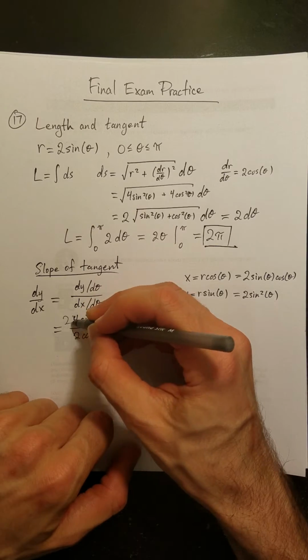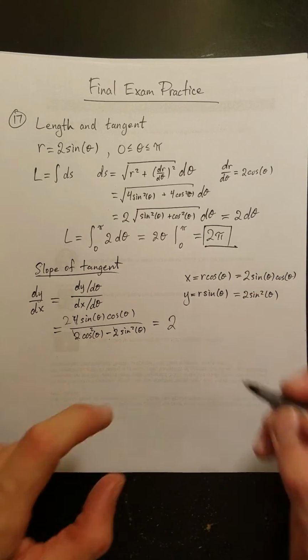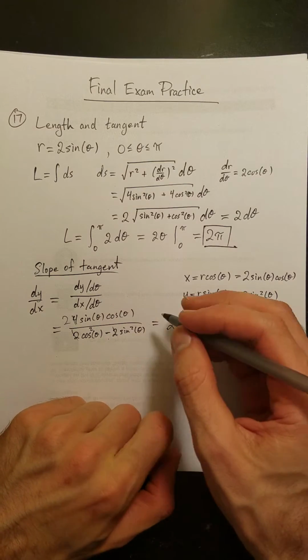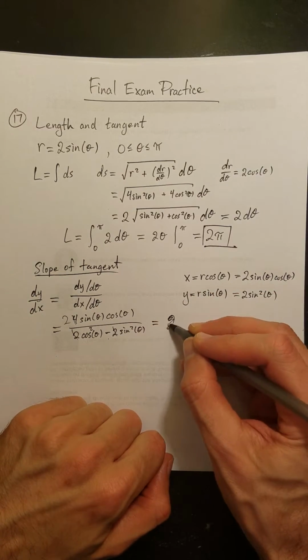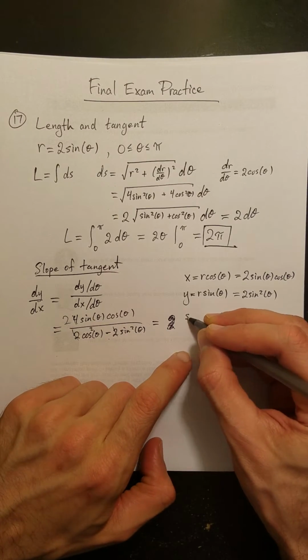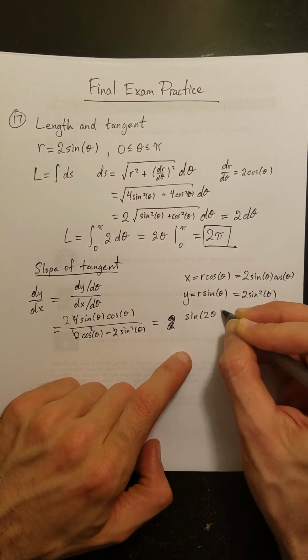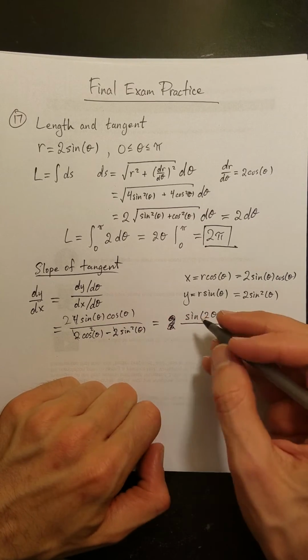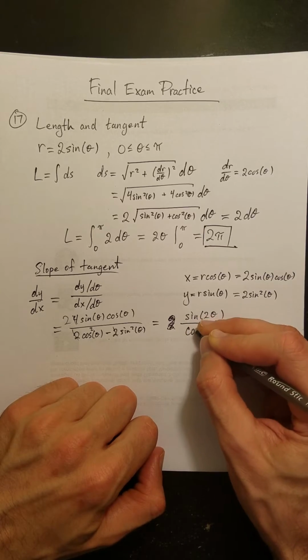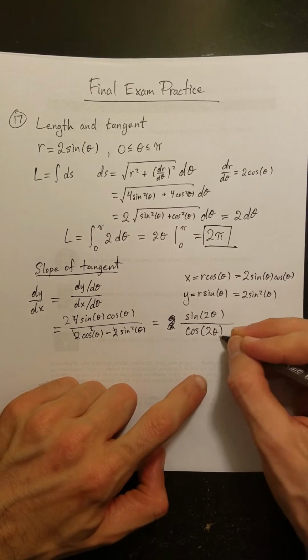The numerator is 2 sine theta cosine theta, and so I know that this is equal to sine of 2 theta, and then divide by cosine squared minus sine squared, and I actually know that this is equal to cosine of 2 theta.